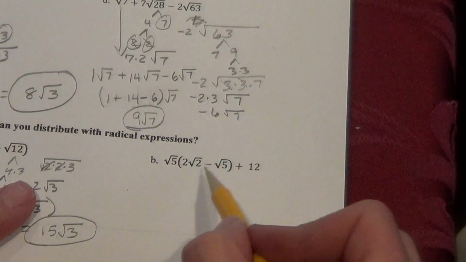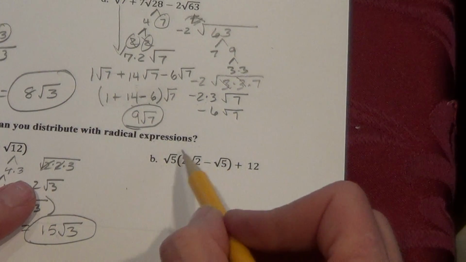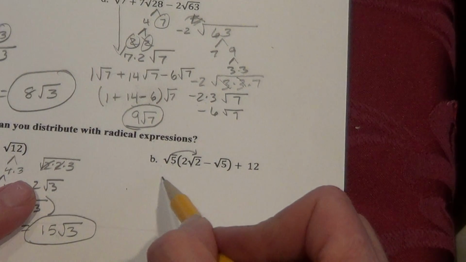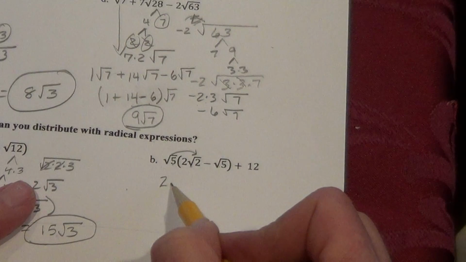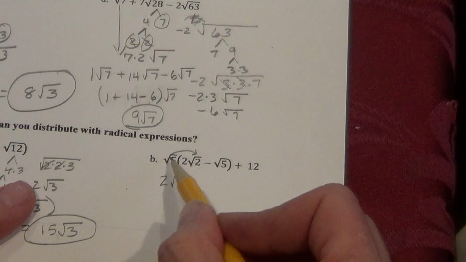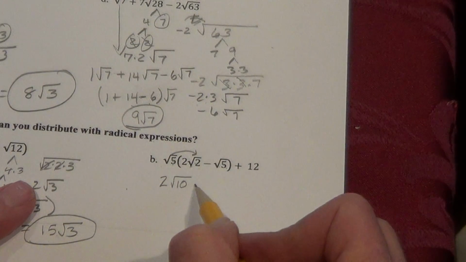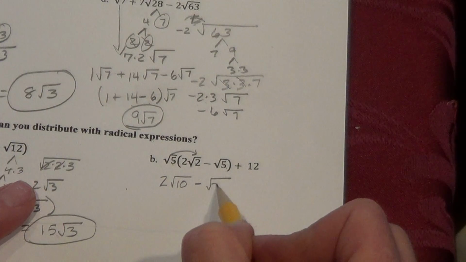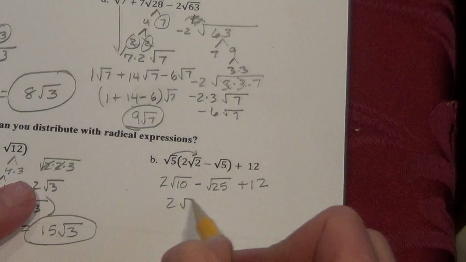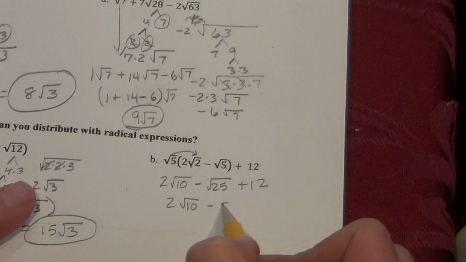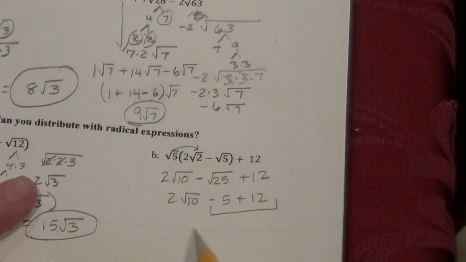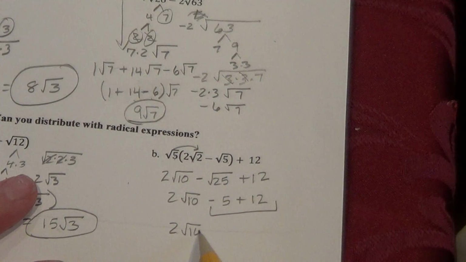Here, we can't simplify either of those radicals any further, so we distribute. You can't multiply inside of prison to outside, so the 2 remains the same, but the 2 on the inside does multiply by the 5, so it's a radical 10. Radical 5 times radical 5. Well, if you think about that, that's going to be a perfect square. So we have 2 radical 10 minus 5 plus 12. These two are like terms that we can combine. So we get 2 radical 10 plus 7.